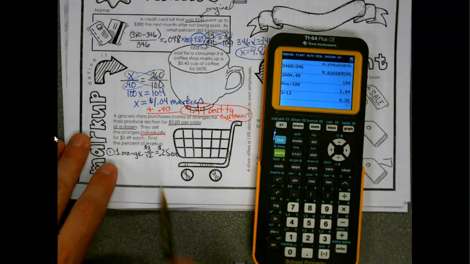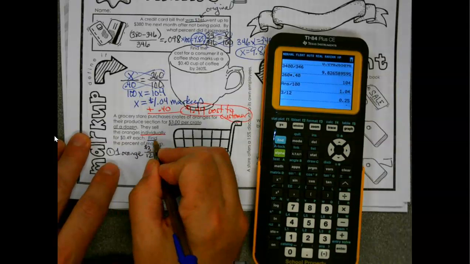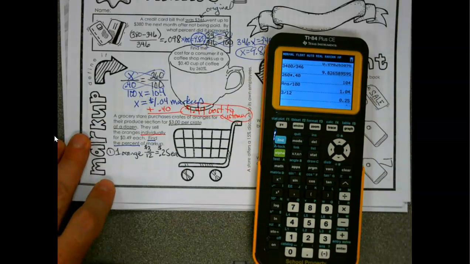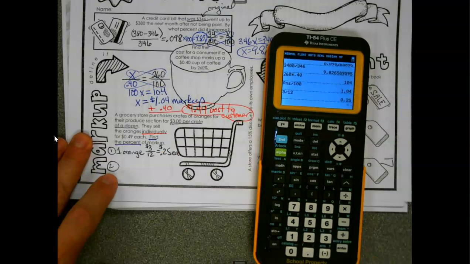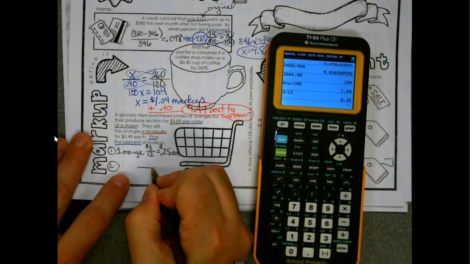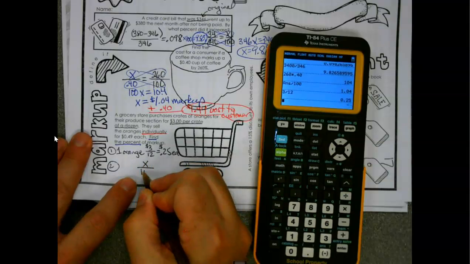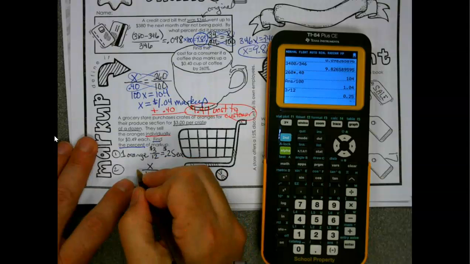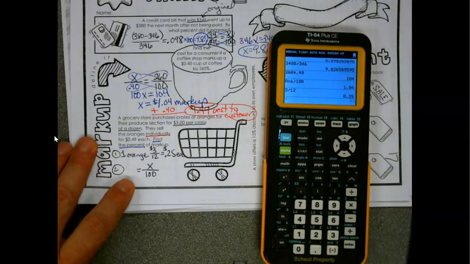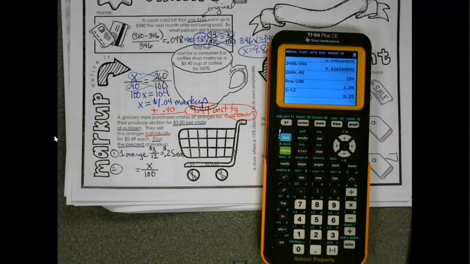They sell them for 49 cents. We're going to find the percent. So let's see here. Find the percent. We don't know. We just always know that's the number over 100 when we're doing a percentage. Now here's the part that gets a little bit interesting again. Because we're not just going to put the 0.25 on top and the 0.49 on the bottom. We got to see how much is that markup.